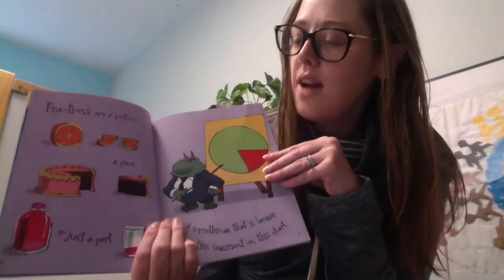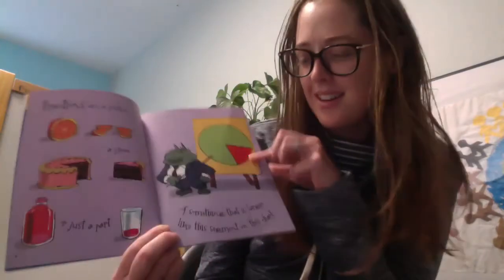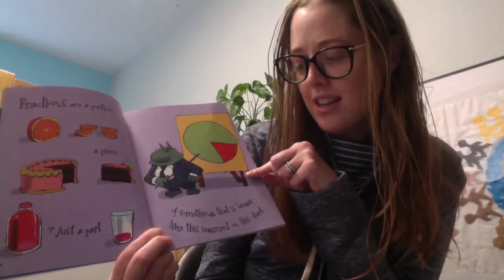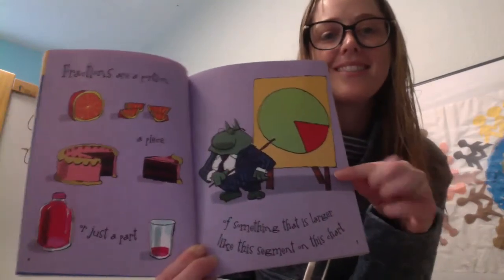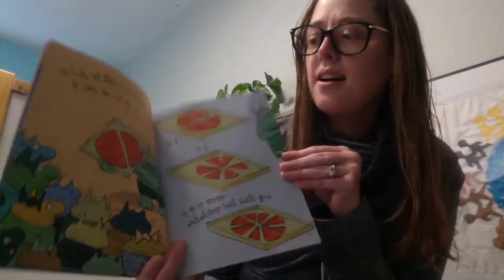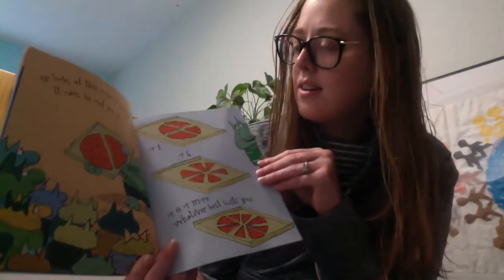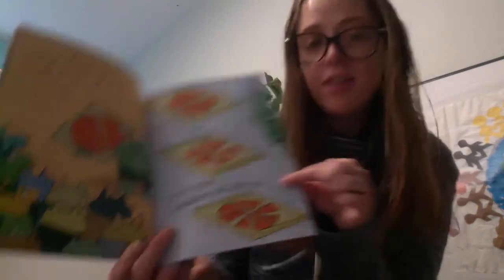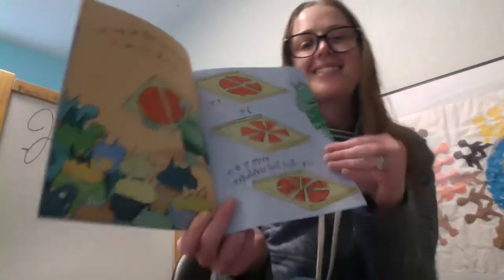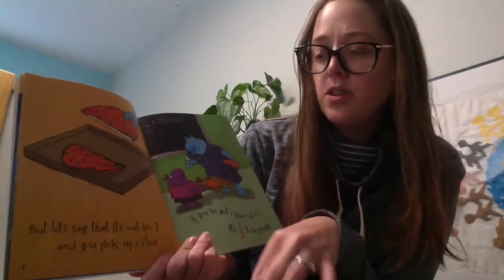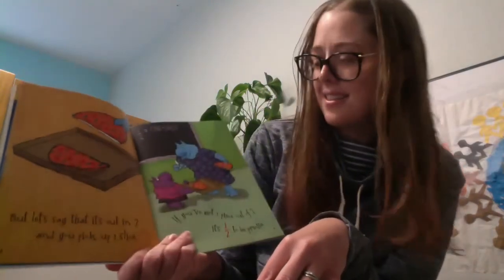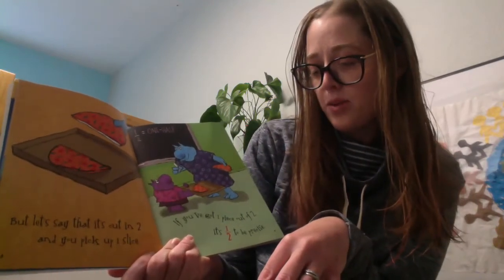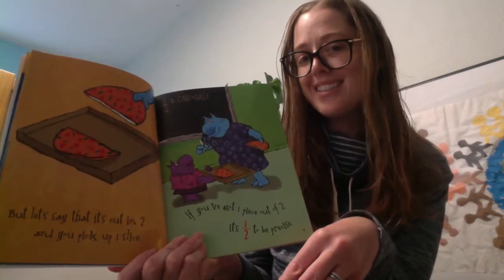Fractions are a portion, a piece, or just a part of something that is larger, like this segment on this chart. Or look at this round pizza. It can be cut in 2, or 4, or 6, or 8 or more, whatever best suits you. But let's say that it's cut in 2 and you pick up 1 slice. If you've got 1 piece out of 2, it's half to be precise.